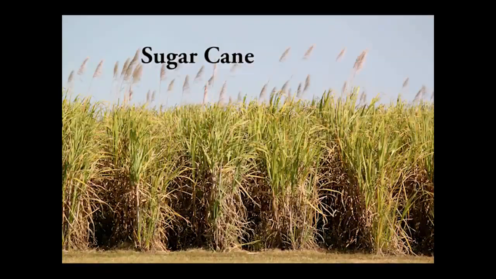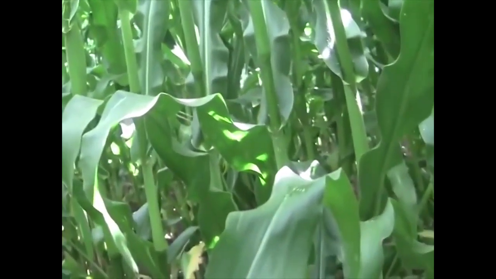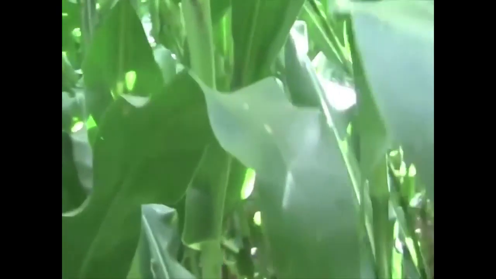This type of plant is usually grass, corn, or tropical plants. They live in an arid or tropical region, and they only make up about 4% of all plants in the world.